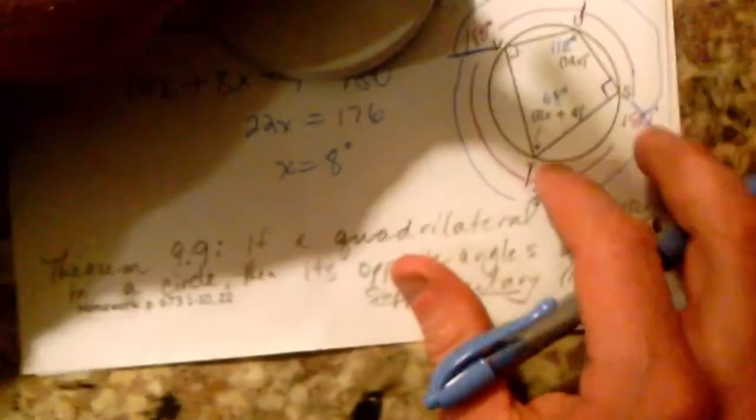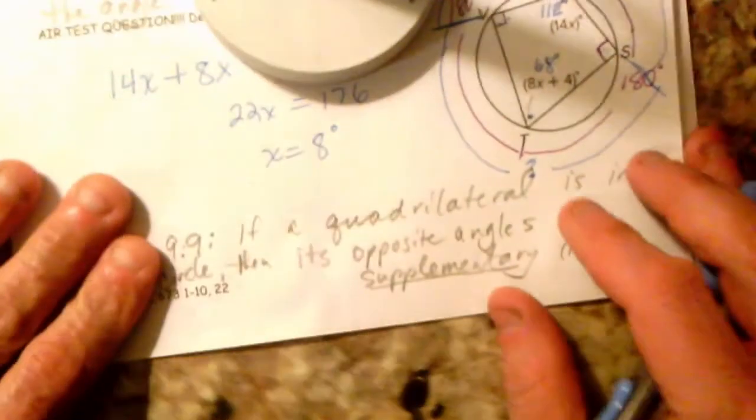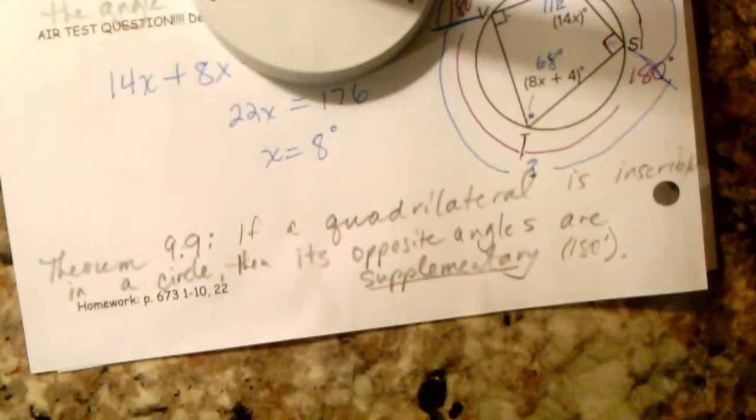So what are we trying to see here? And I didn't put this in initially, and so I want you to do that for me. Theorem 9.9 down here says this. If a quadrilateral is inscribed in a circle, then its opposite angles are supplementary, okay? So again, I want to really stress that because there's some easy questions on the air test if you can remember that. The opposite angles of an inscribed quadrilateral have to be supplementary, okay?